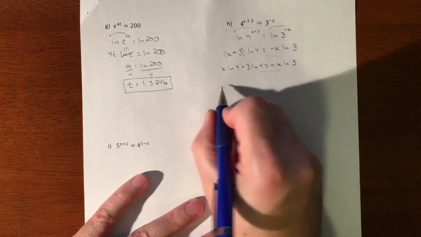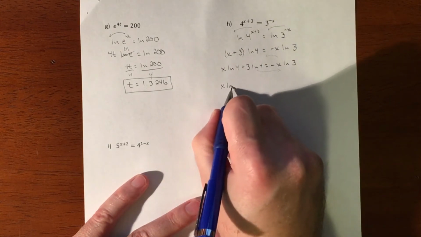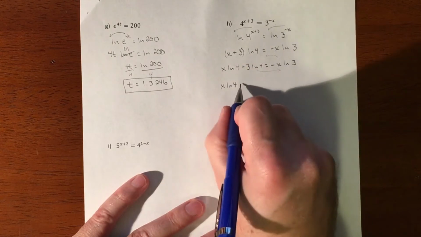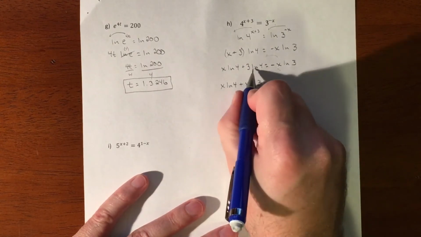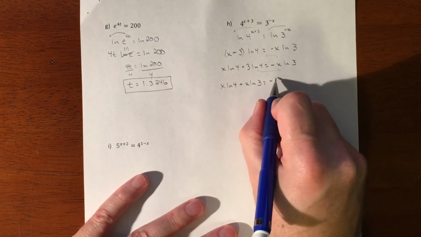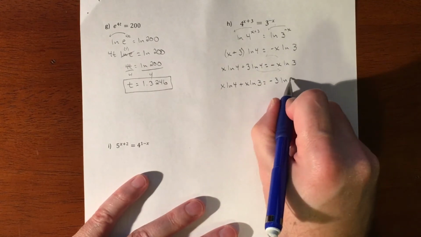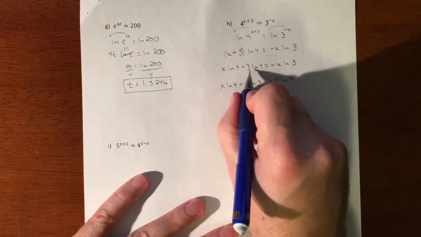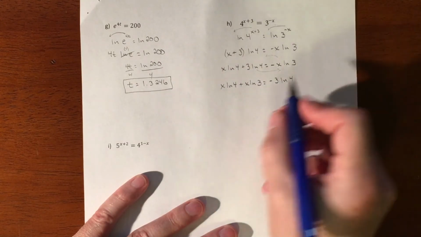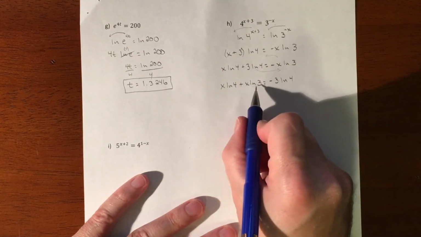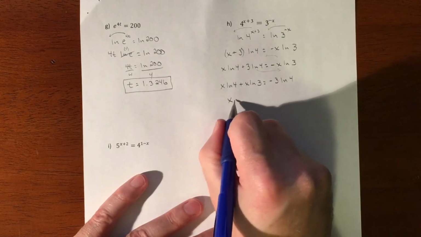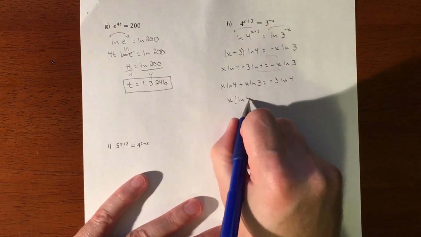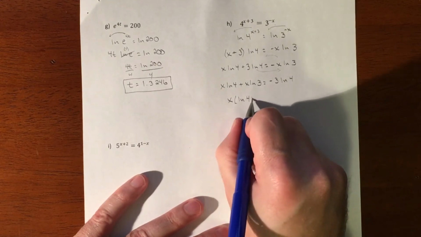So when this piece comes over that way, the sign changes. So instead of a negative x, it's going to become a positive x natural log 3. And then this piece's sign will change to a negative 3 natural log 4, because we would be adding this piece over and we would be subtracting that piece over. All right, so now they're not like terms. We can't put them together. However, they both have a common x. That means we can factor it. So we'll factor the x away from both.